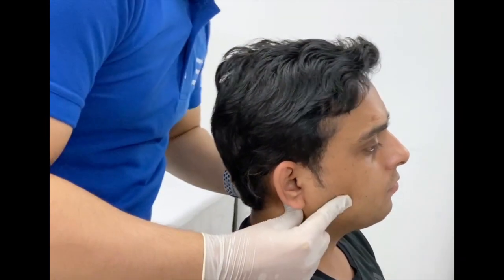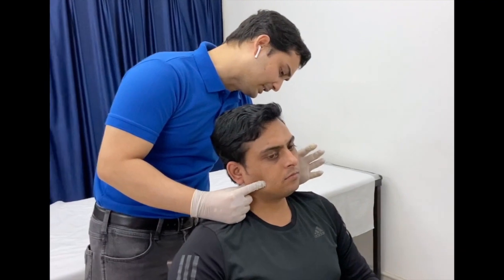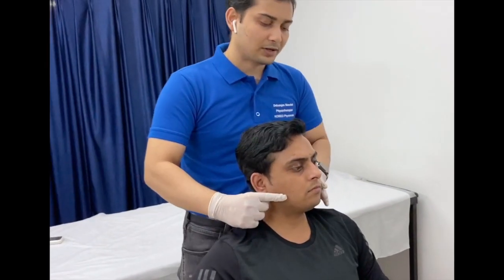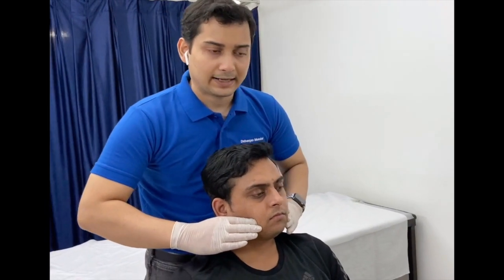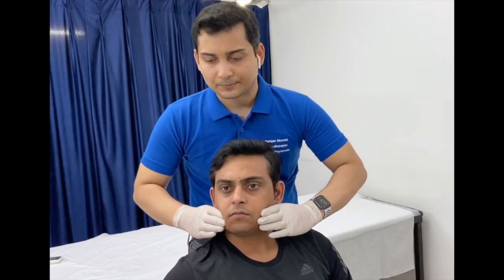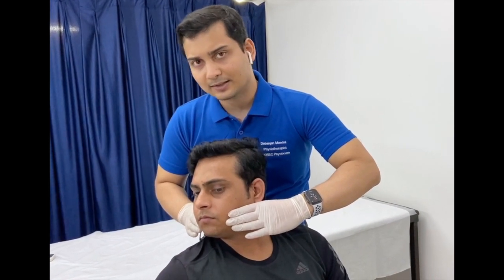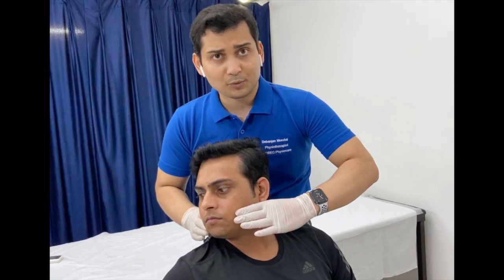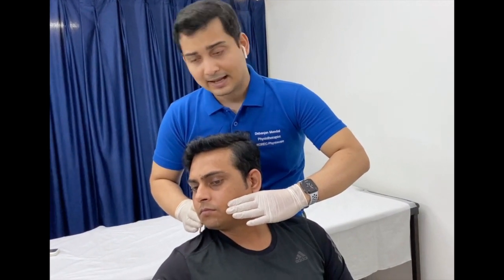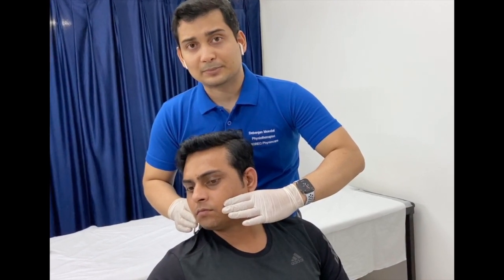Same thing we have to do on the opposite side. Behind the earlobe, we can find the transverse process of C1. Now what do we have to do to check the rotation? We have to tell the patient to rotate the head right and then left. While the patient is moving the head to the right side, we will feel the transverse process of C1 more prominent on the left side, and on the right side we will feel that the transverse process is disappearing.